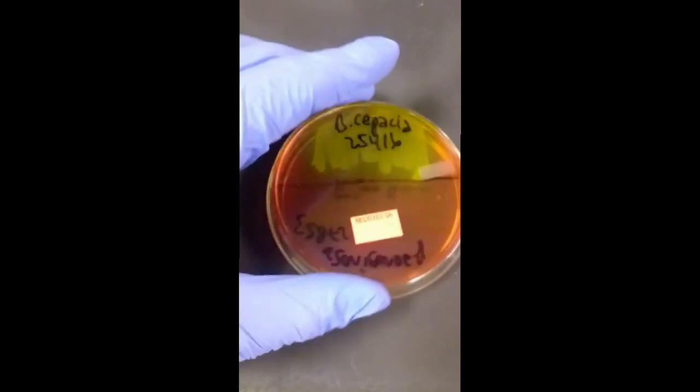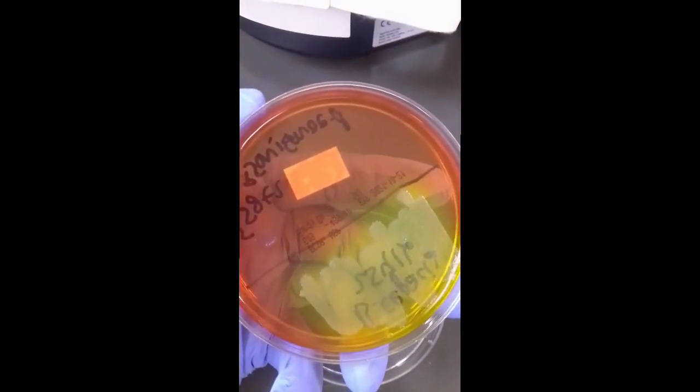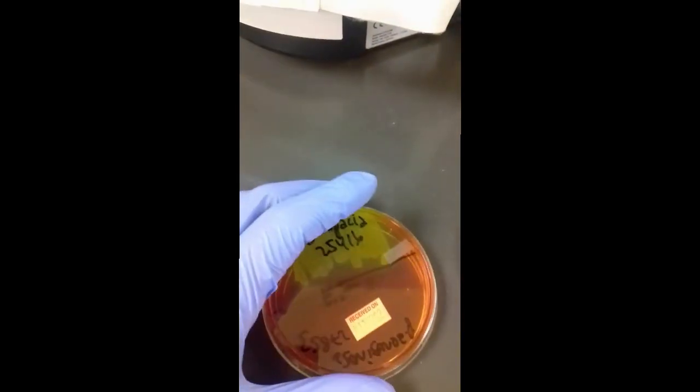And so the basic principle behind media QC is going to be, when you receive the media, you're going to inoculate it with those bugs that it says it should either grow or inhibit. And then you read it after a day or the intended incubation time, and you see if those bugs respectively are growing or inhibited. So I'll show some pictures or a video of that.